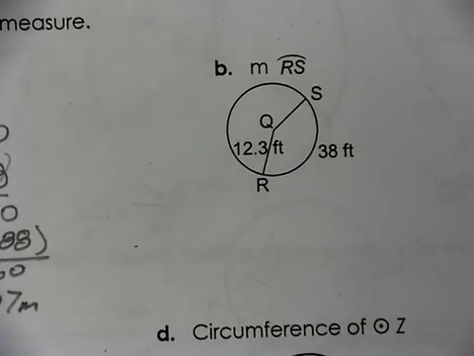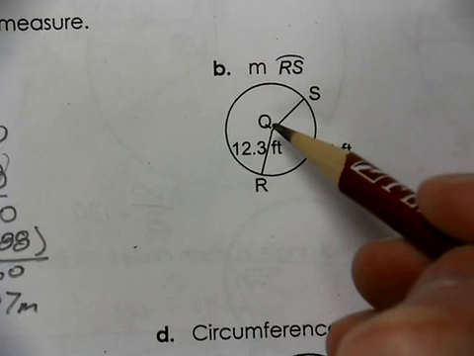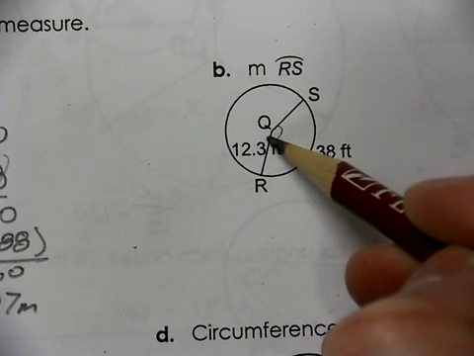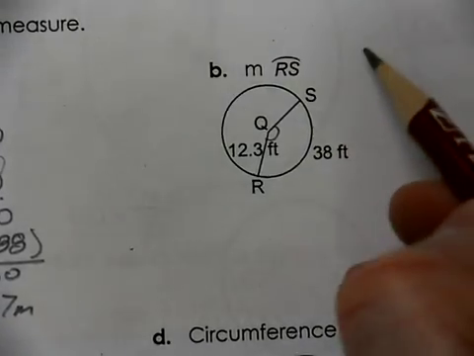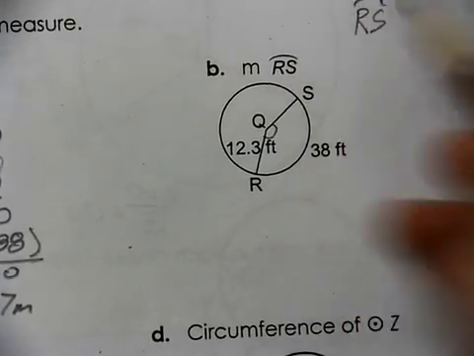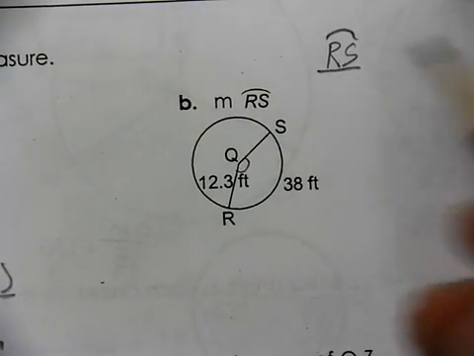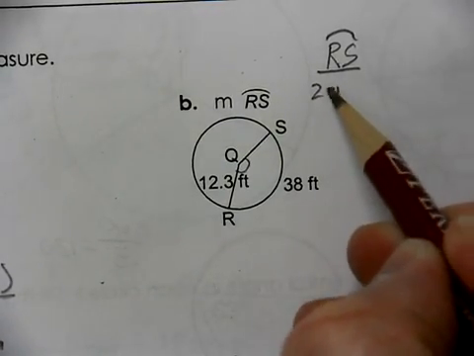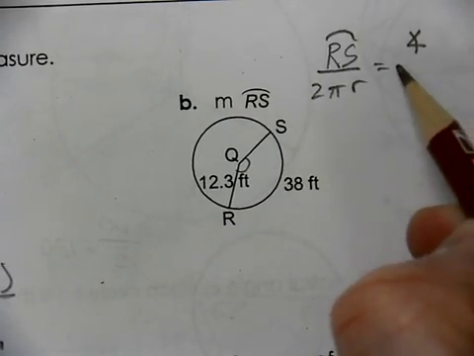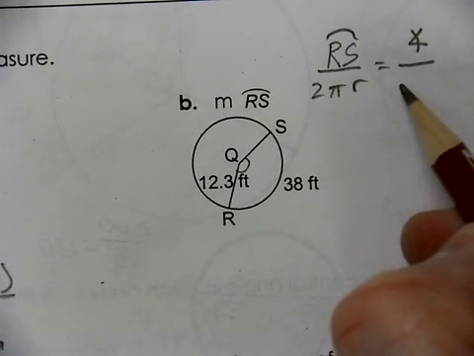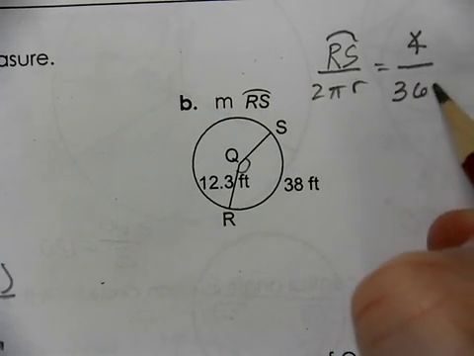On this one, notice they're asking for the measurement of arc RS. So they're looking for the degree value. And we know that the degree value of the intercepted arc has to be the same as the central angle. So we're going to calculate the value for the central angle. So RS over our circumference, which is 2 pi r, equals the angle, which we don't know, over 360.